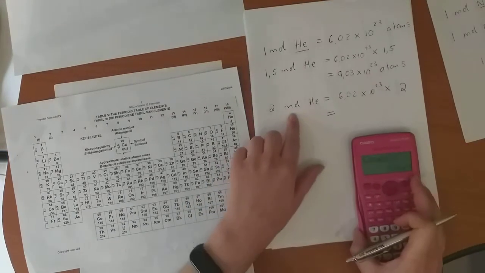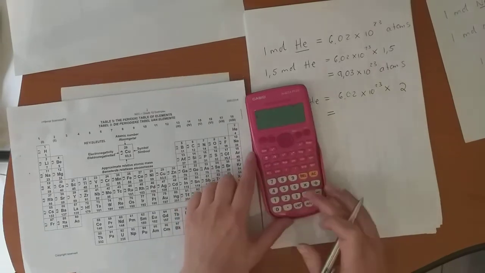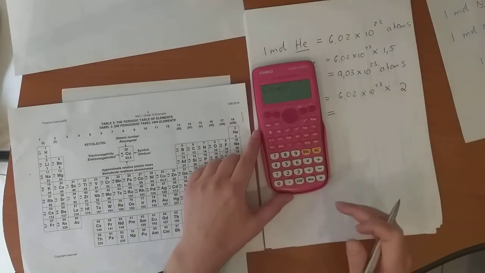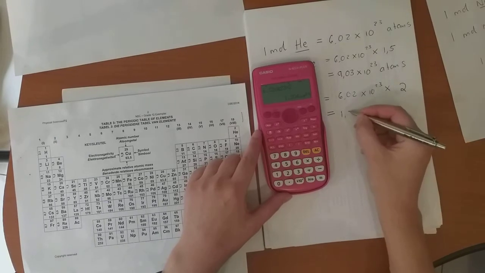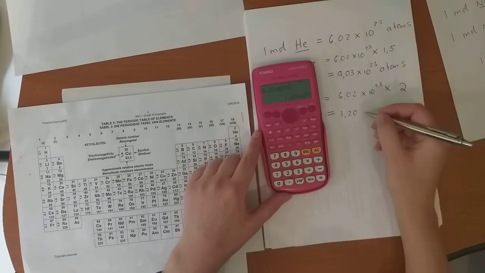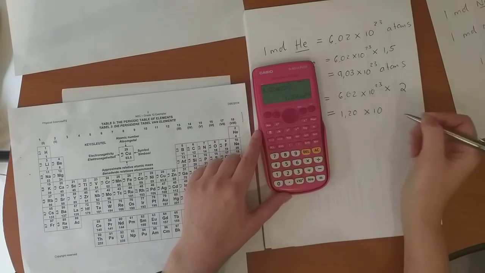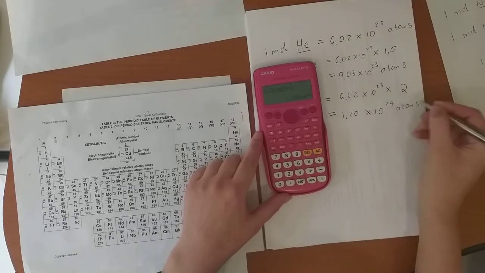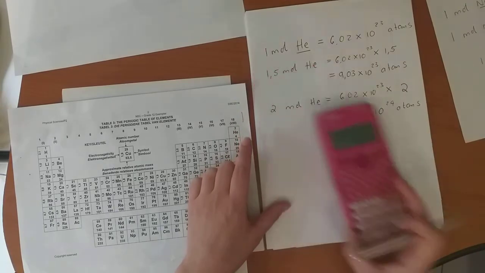If you, for example, had 2 moles of helium, then you would say 6.02 times 10 to the 23 multiplied by 2. And that gives me 1.204. If we're doing 2 decimals, we'll just end it there. 1.20 times 10 to the 24 atoms. So you could work out any number of moles of any substance.